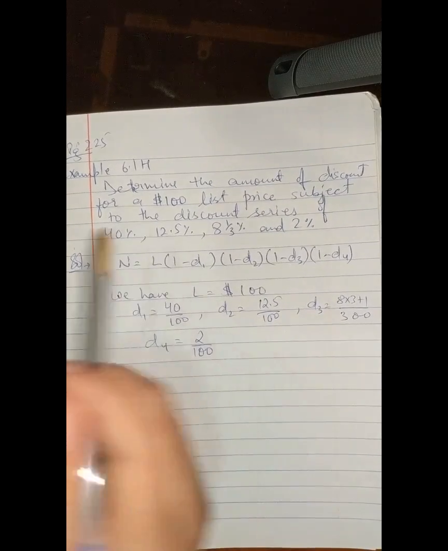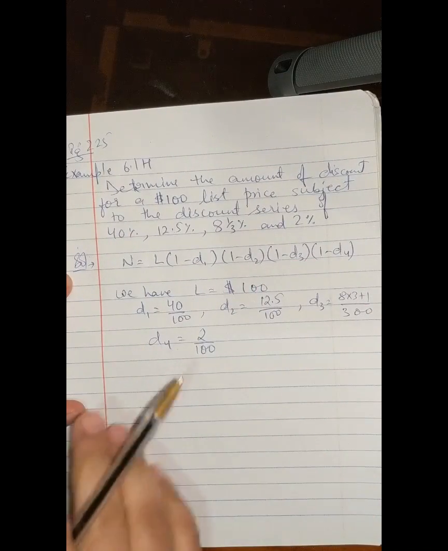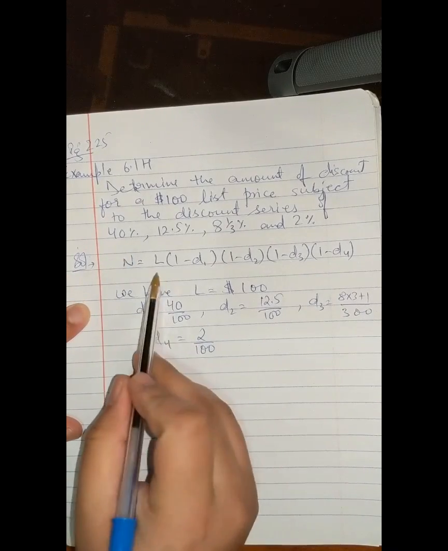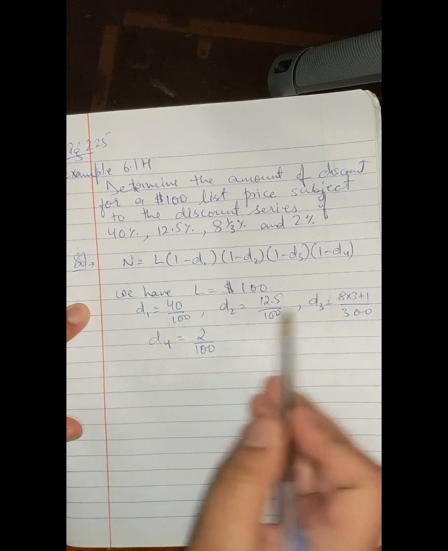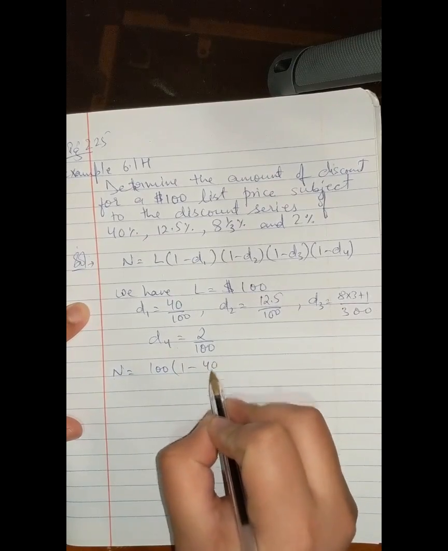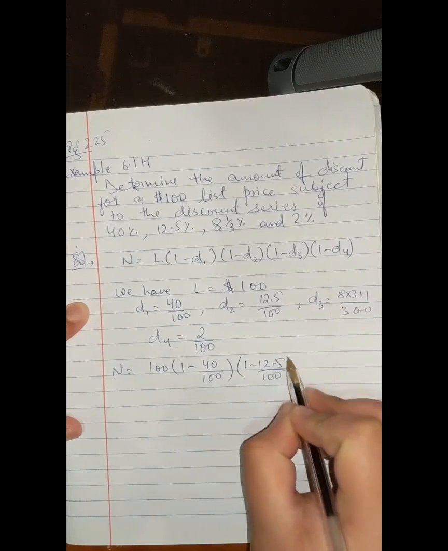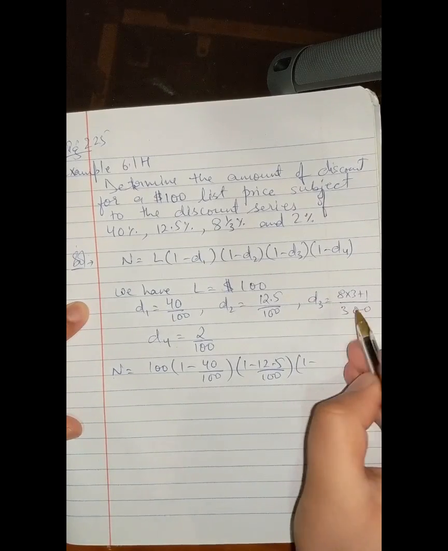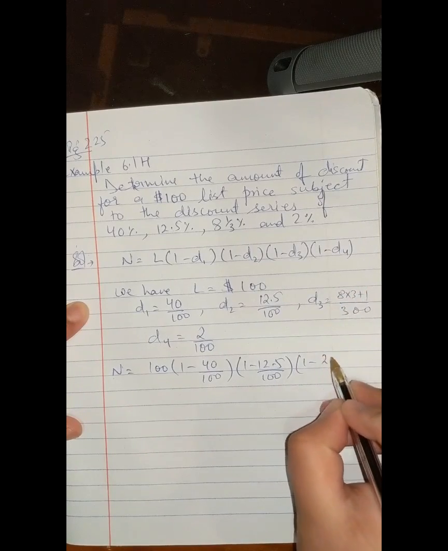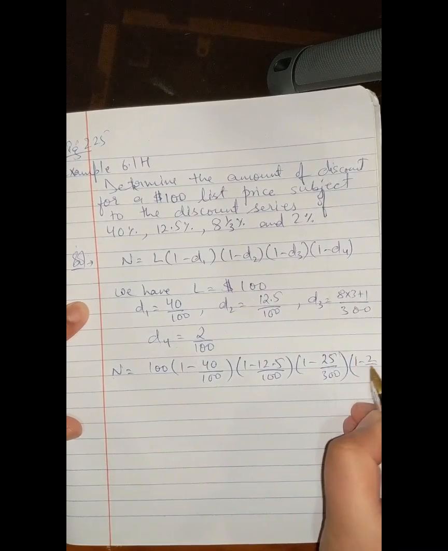So what do we have here? We need to determine the amount of discount, right? So let's find the net price. Net price is going to be this. We have all the values, so N is going to be 100 times 1 minus 40 divided by 100, 1 minus 12.5 over 100, 1 minus, so what is this? 8 times 3 plus 1, which will give us 25 over 300, and this is 1 minus 2 over 100.